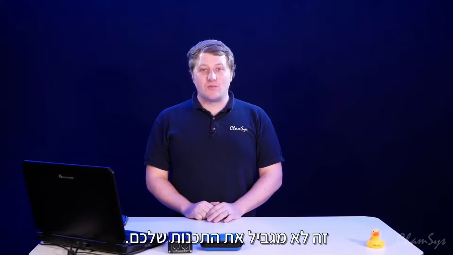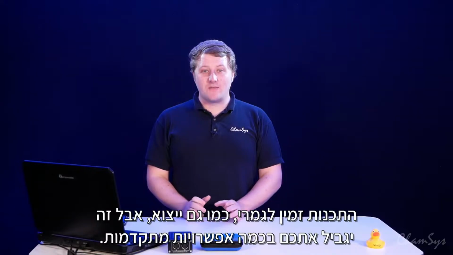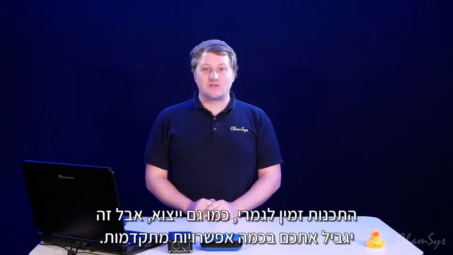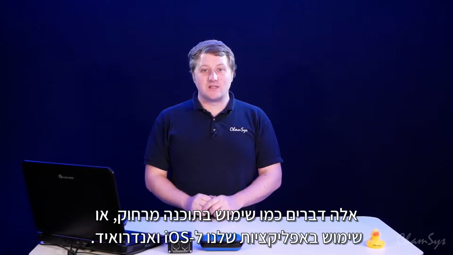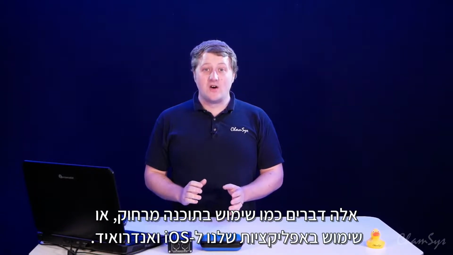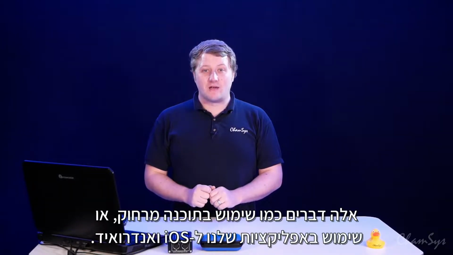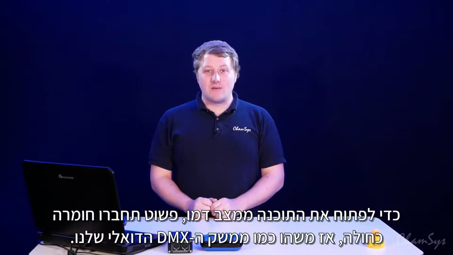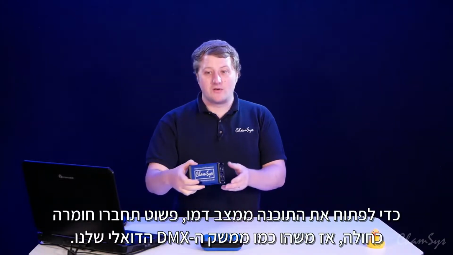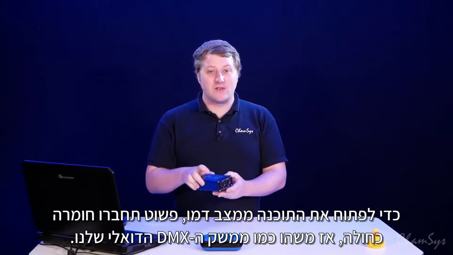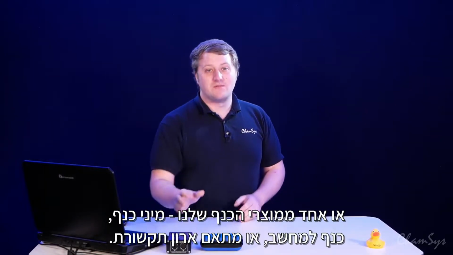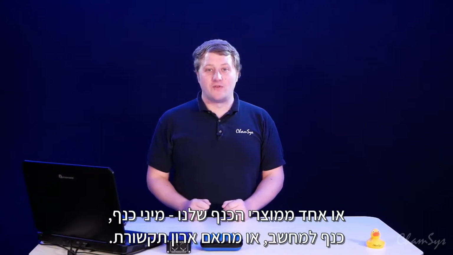This doesn't restrict your programming. Programming is fully enabled, as are your outputs, but it does restrict a few advanced functions. This is things like remote control of the software or using our iOS and Android apps. To unlock the software from demo mode, you simply connect some blue hardware, so something like our dual DMX interface, or one of our Wing products, Mini Wing, PC Wing, or rack mount dongle.